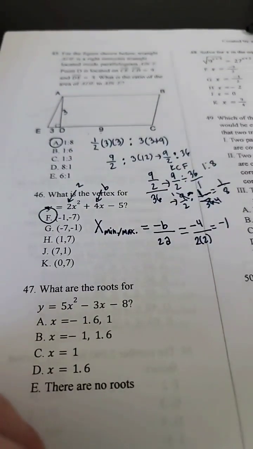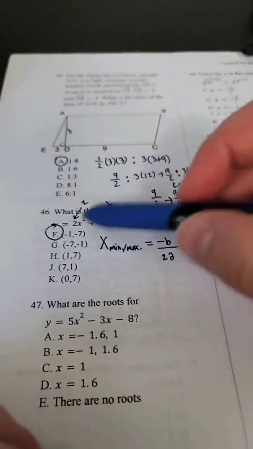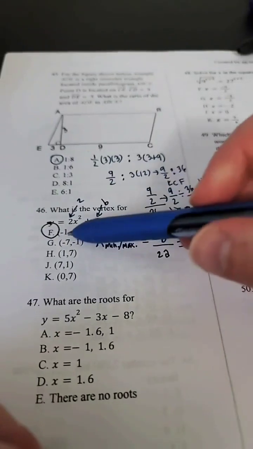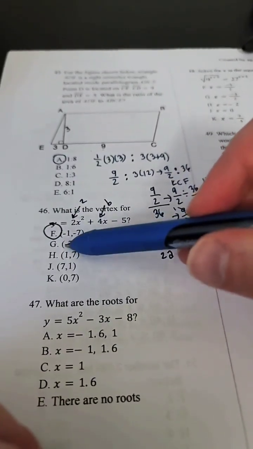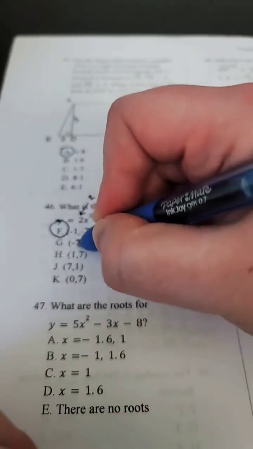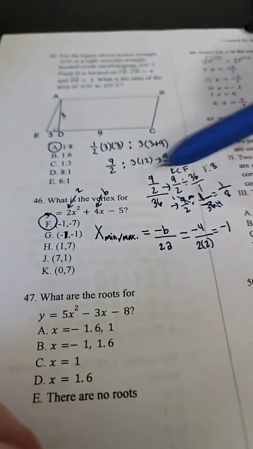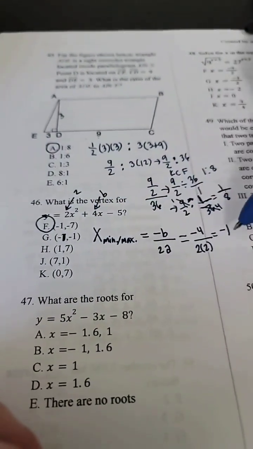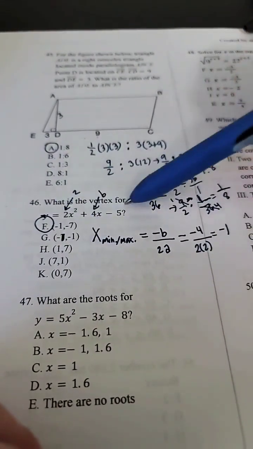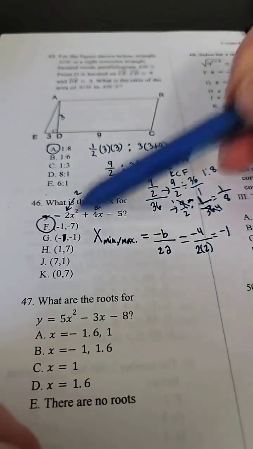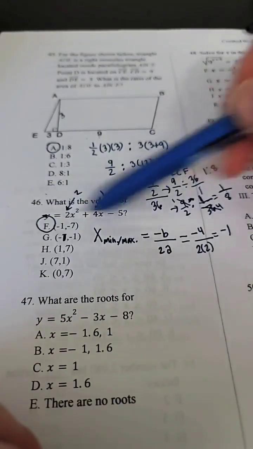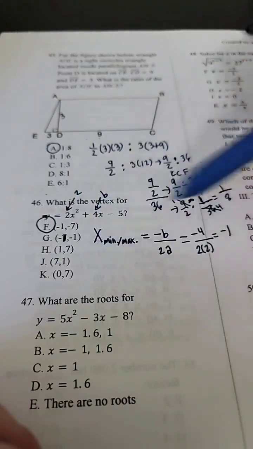So now, if you didn't get lucky like that and negative 1 wasn't the only x option, let's say this one said negative 1, comma, negative 1, and you had to decide between F and G, then what you would do is just plug this into the equation to find out what the y is. So you put negative 1 in there and solve for what y is, and then that should match up with the negative 7.